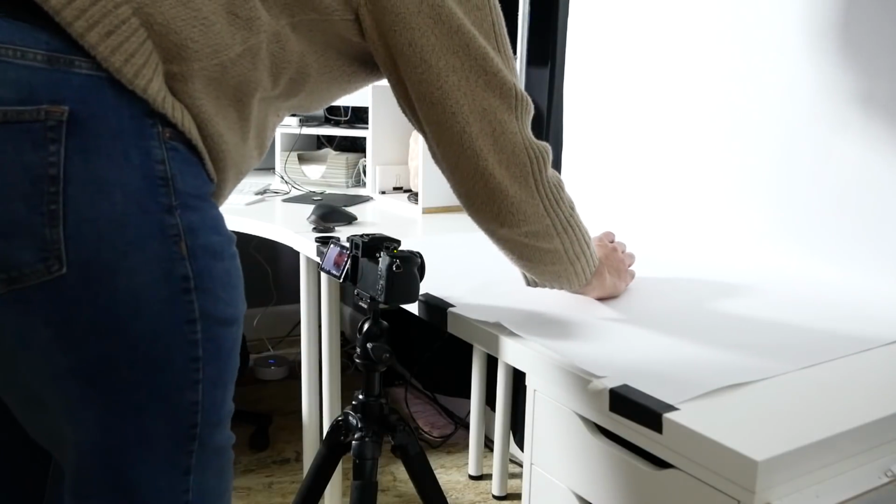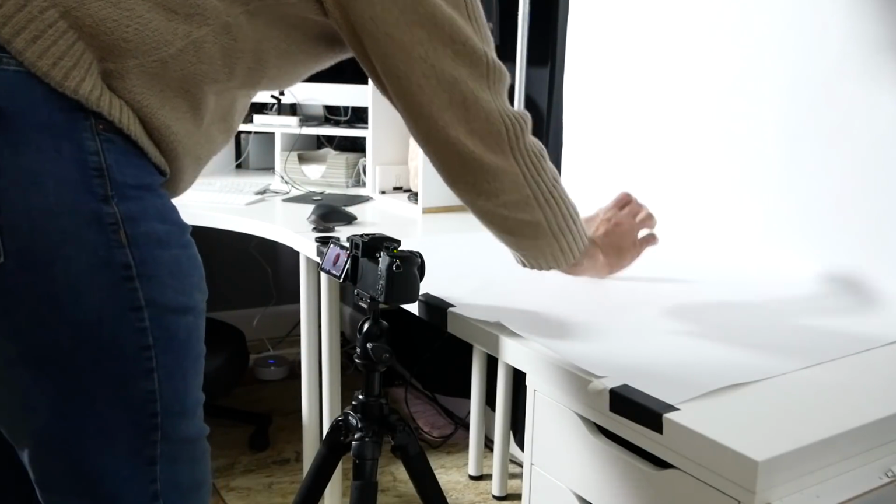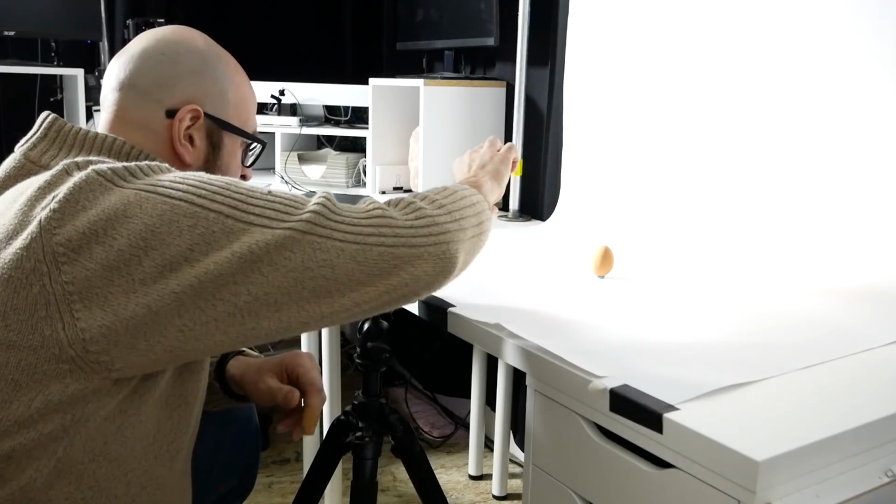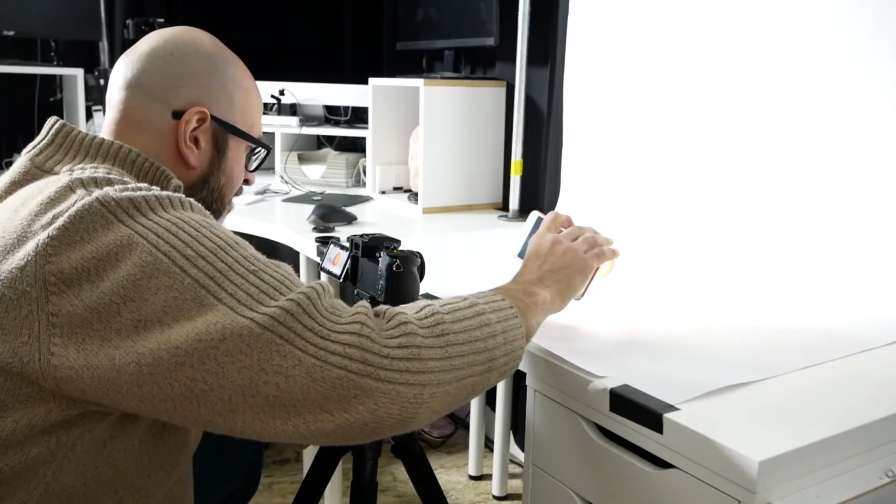Now, how do you study light? The easiest way to do it is to start small and simple. Get yourself a little statuette, a figurine, a golf ball, an egg, anything, and just set it up on a table, and then grab yourself a light. It could be a flashlight. Heck, you can use the light on your iPhone and just shine it all around your subject.